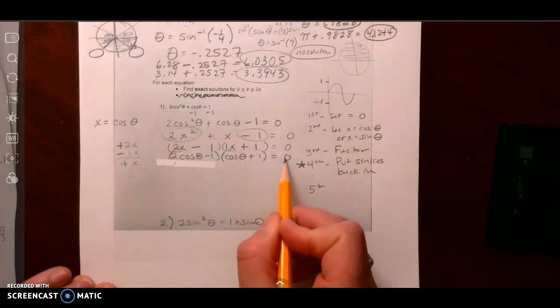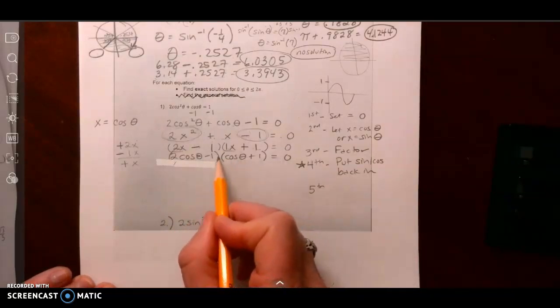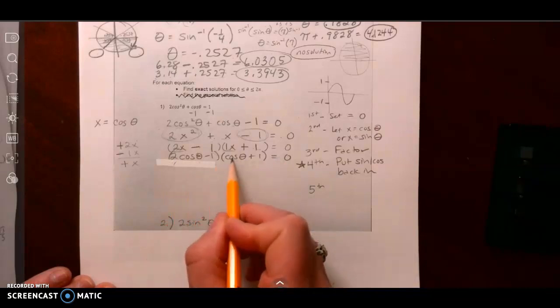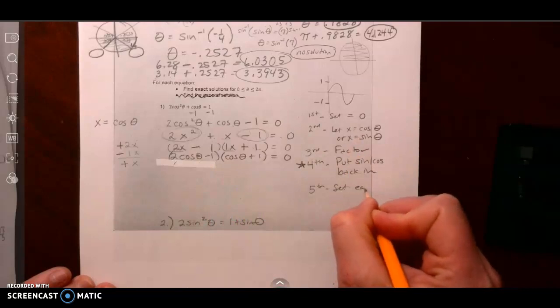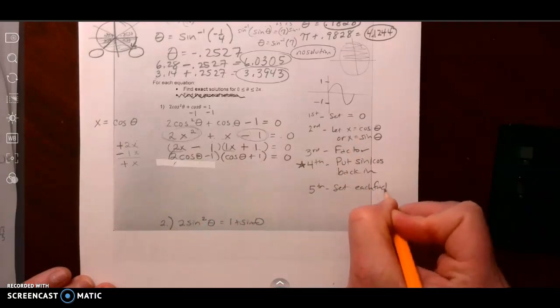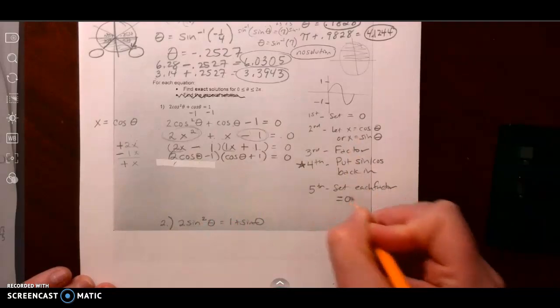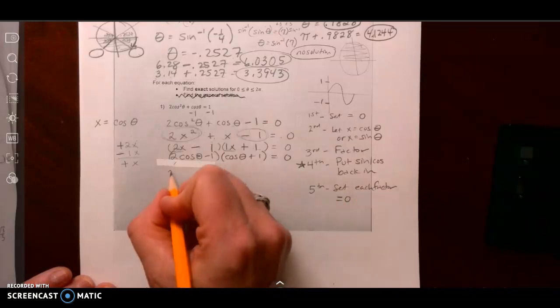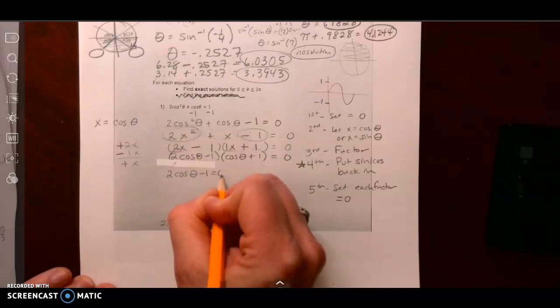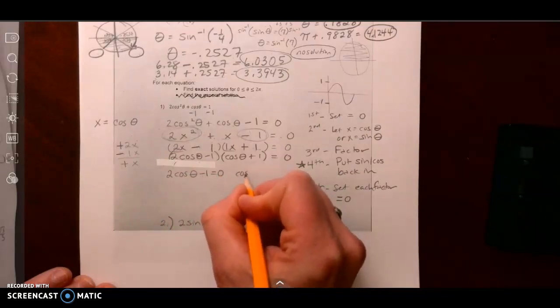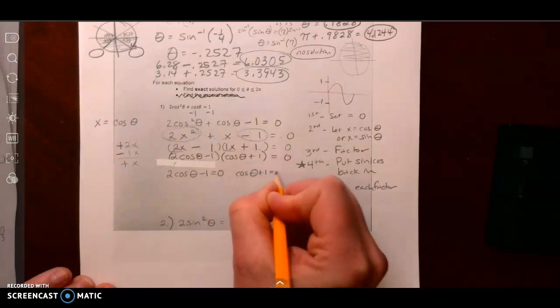The only way to get a product of 0 is if either this equals 0 or this equals 0. So set each factor equal to 0. So 2 times the cosine of theta minus 1 equals 0. And cosine of theta plus 1 equals 0.